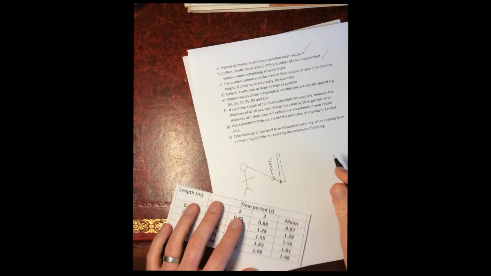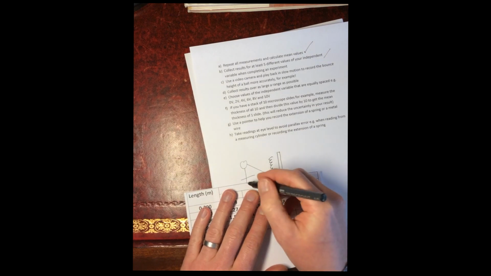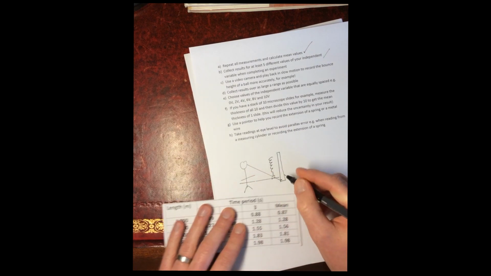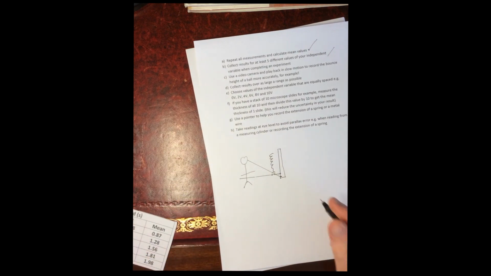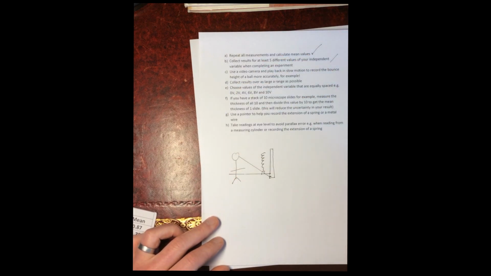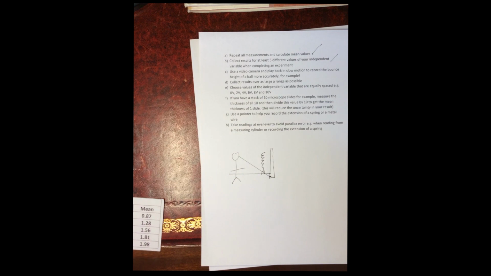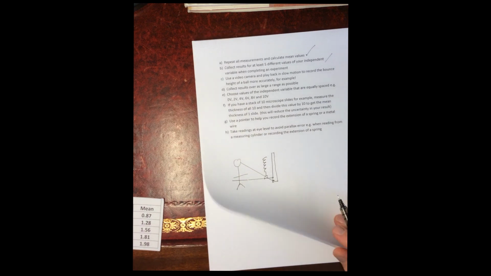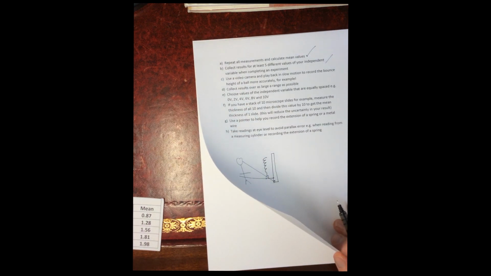That's called parallax error. You need to get down to eye level so that you can measure it like this, and then you get the correct reading. So that's parallax error. So we want to try and do all these things to make our results more accurate. So that's the first thing in this little video.